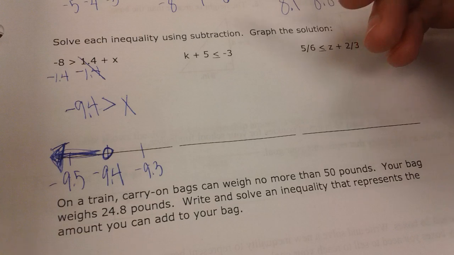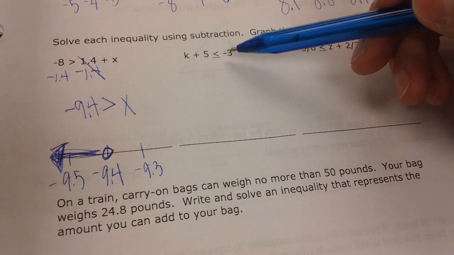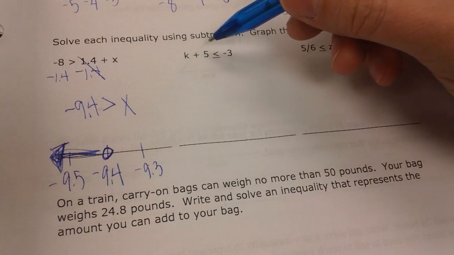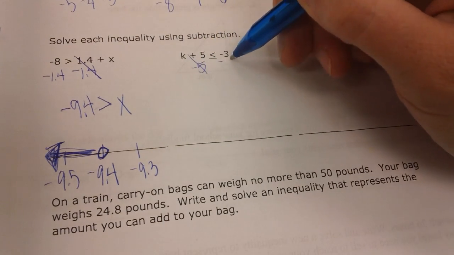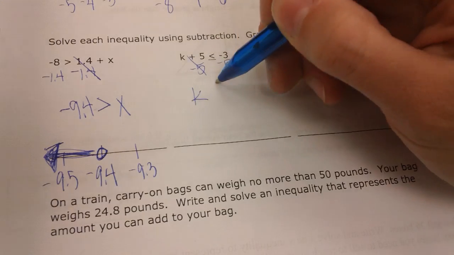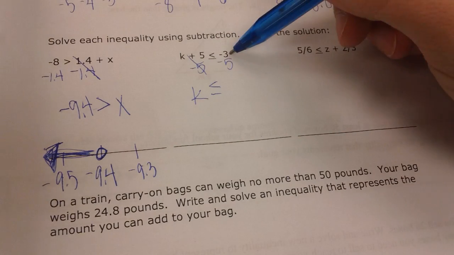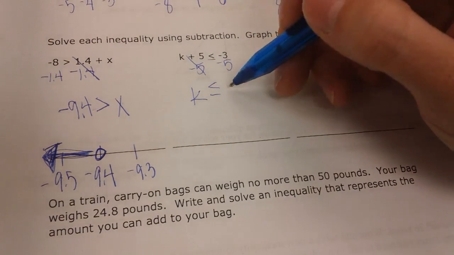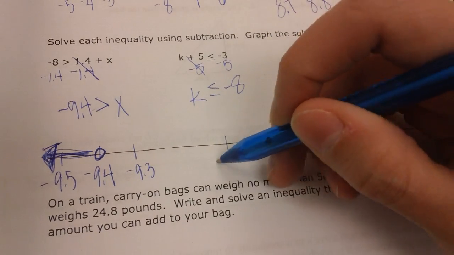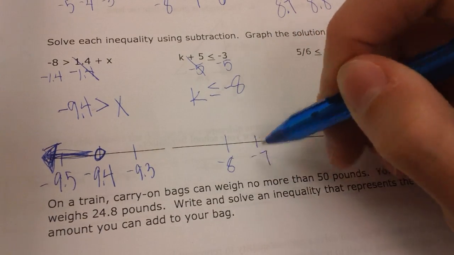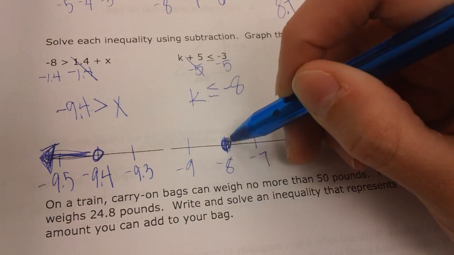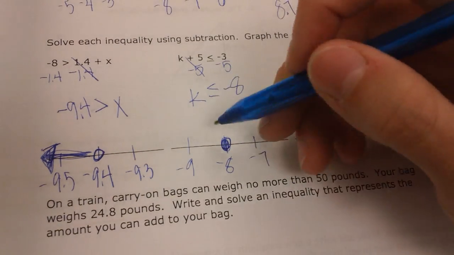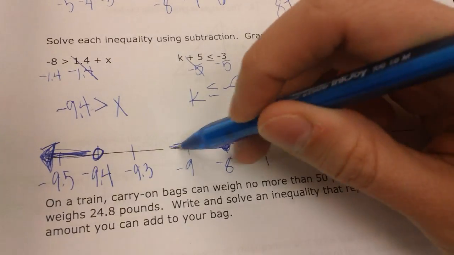On the next one, k plus 5 is less than or equal to negative 3. So plus 5 is bothering my k, so I minus 5 to get rid of it. And I have k is less than or equal to negative 3 and negative 5 make negative 8. I have a closed dot because I have an equal sign, and k is less than, so it's to the left.